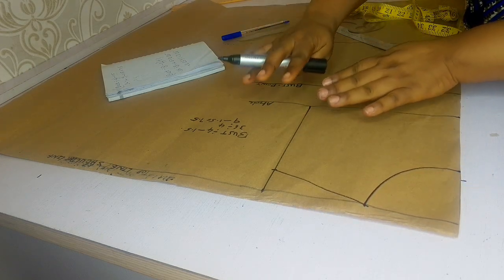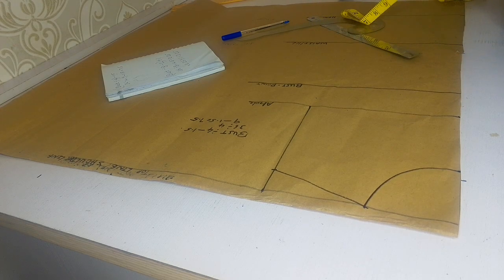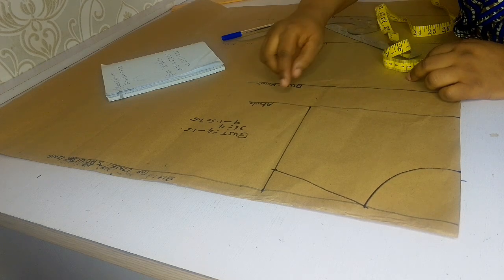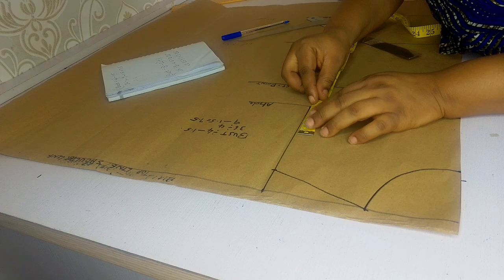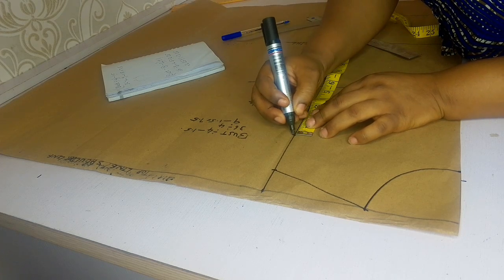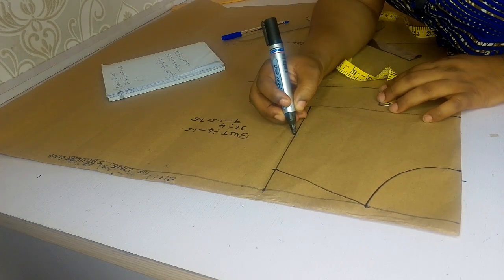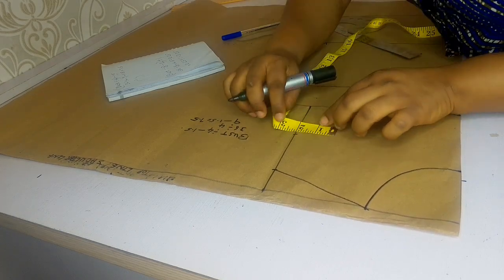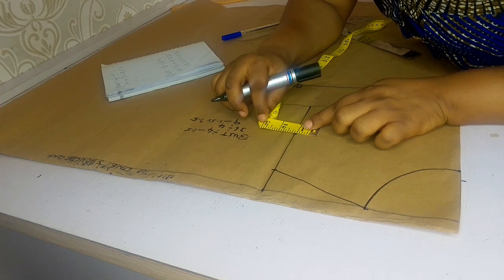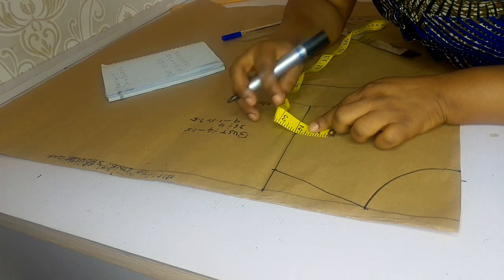Let's go over to the armhole. From the armhole line, go up by 3 inches. Yes, go up by 3 inches and mark it. That place you mark, go in by 3/4, that's 0.75 inches.